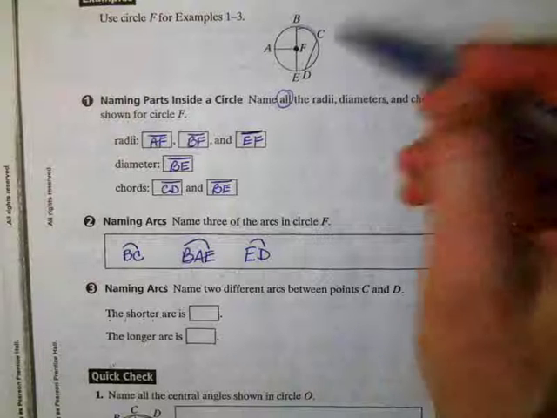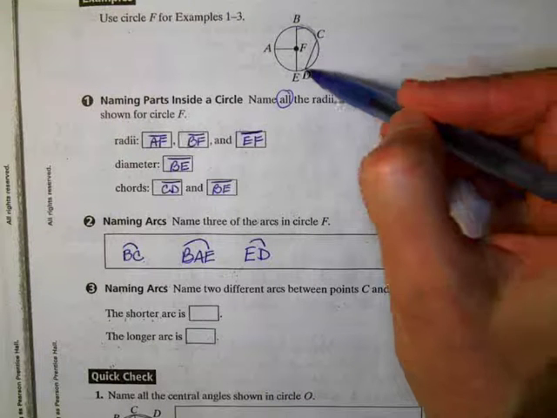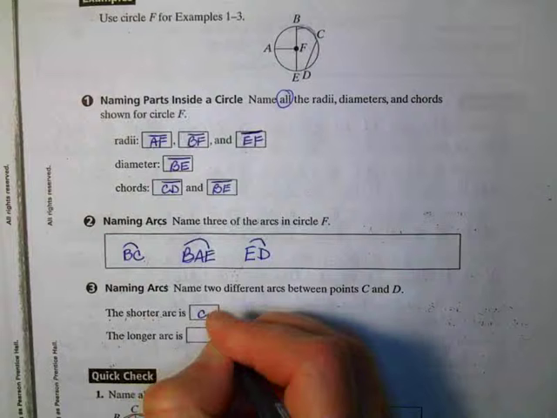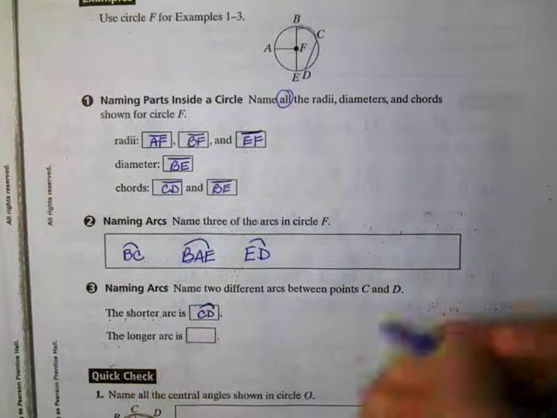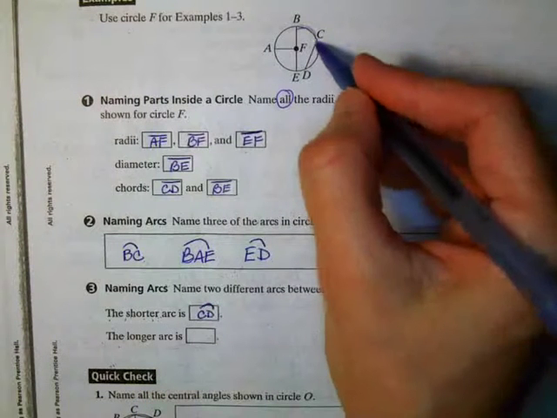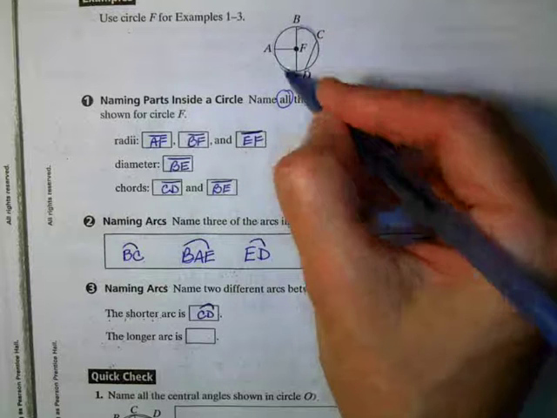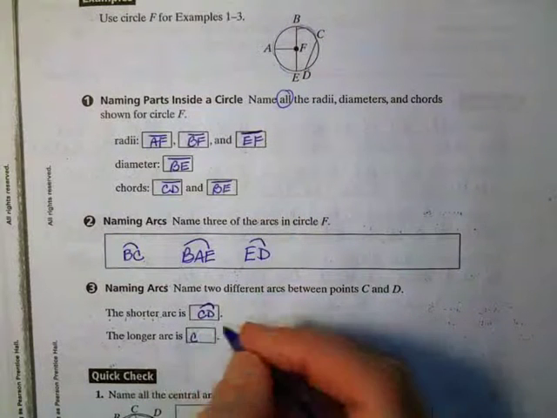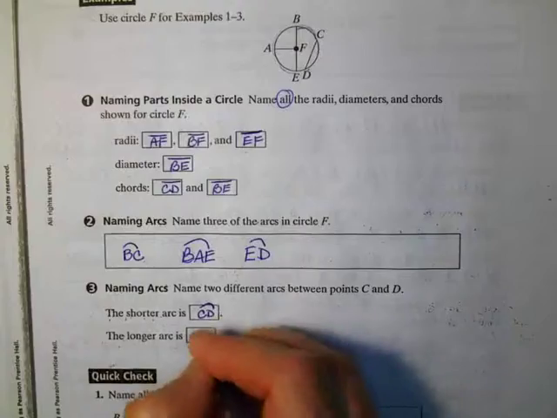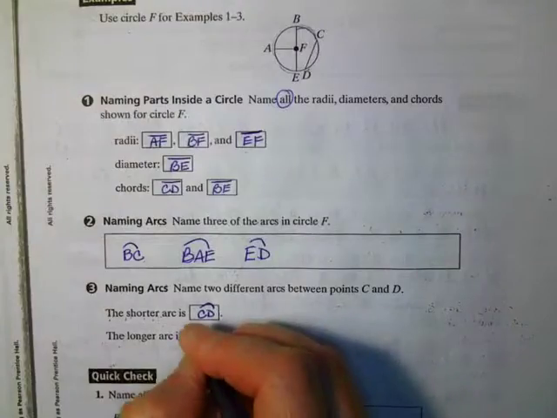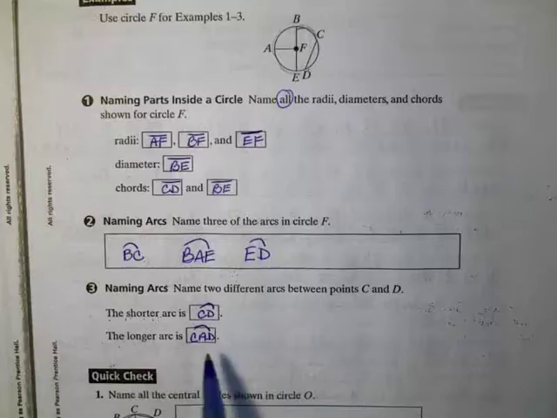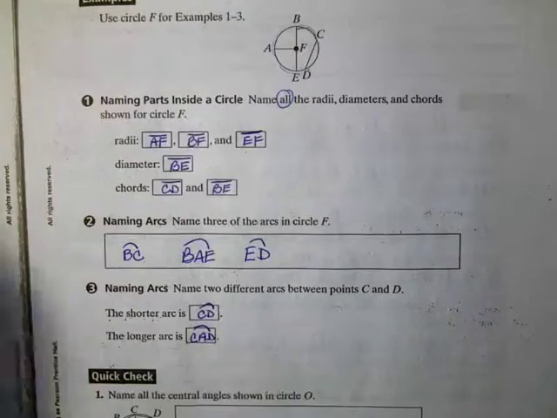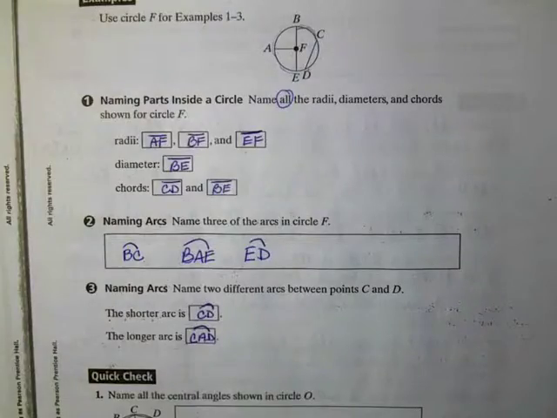Okay, naming 2 different arcs between points C and D. The shorter arc is, in fact, arc CD. The longer arc would be this arc that is greater than a semicircle. So I could also call this arc DAC. Doesn't matter. Same thing here, arc DC.